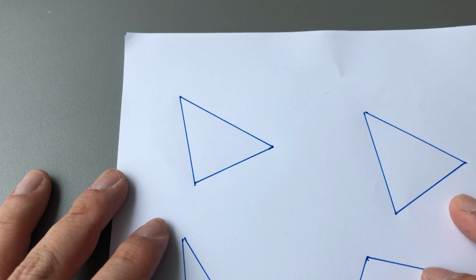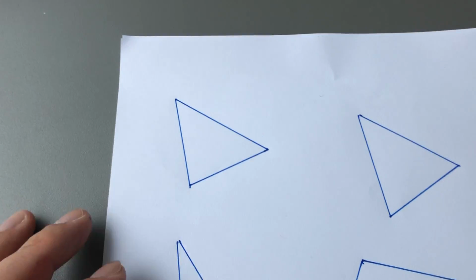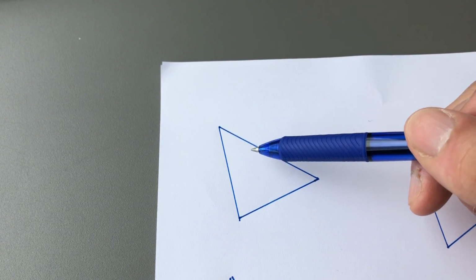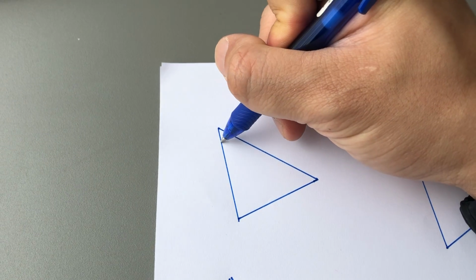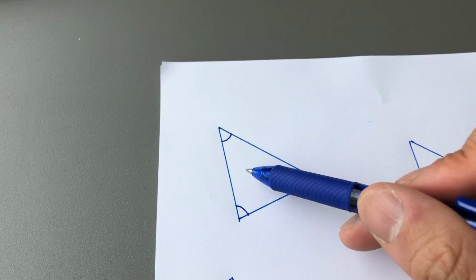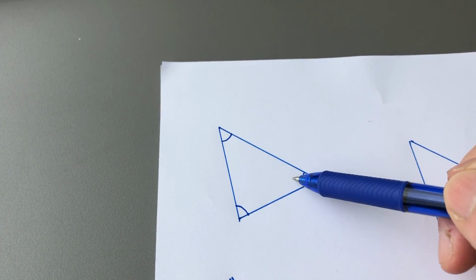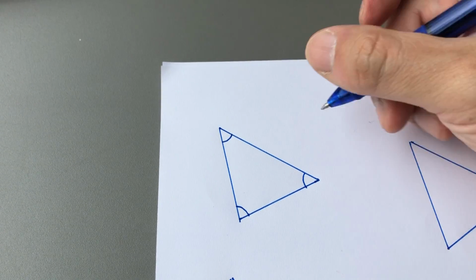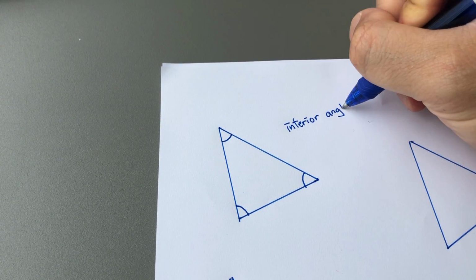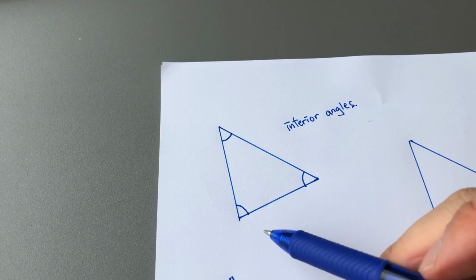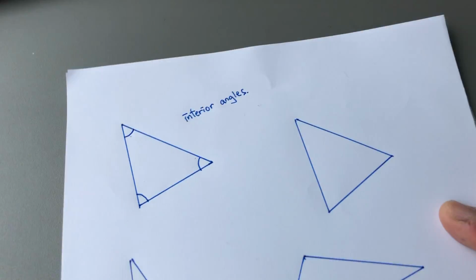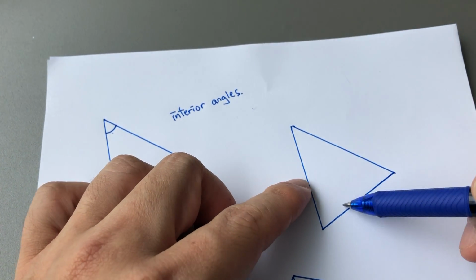So today's topic is exterior angle of triangle. Now let's look at a triangle. For a triangle, obviously there are three angles inside. 1, 2, 3. Three angles inside the triangle, and we call these angles interior. Interior means inside. Interior angles. For a triangle, there must be three interior angles, inside angles. Okay? So what if we continue one of the side?